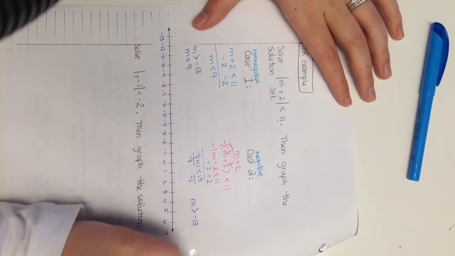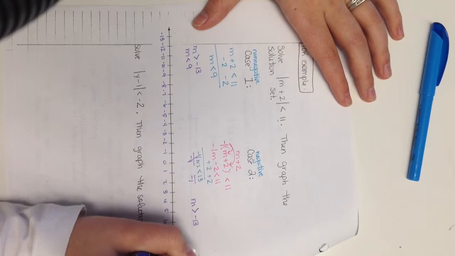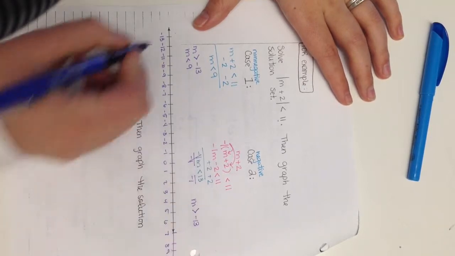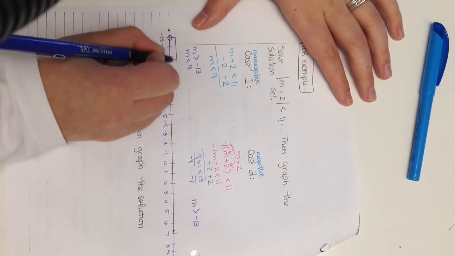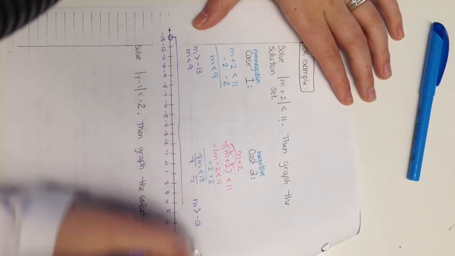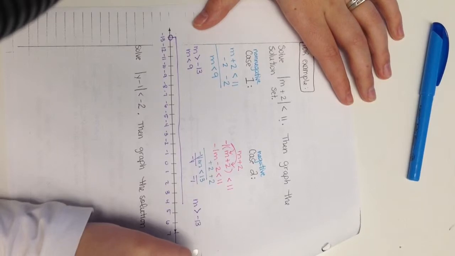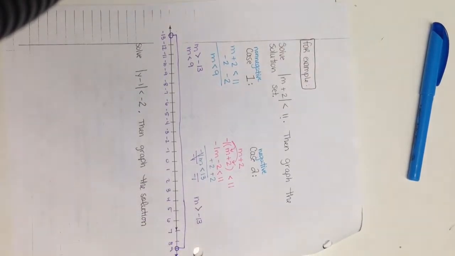I ran out of room on my number line, so just add it in there. Okay? I'm going to have an open circle at negative 13, and m is bigger than negative 13, so it goes to the right. But m is smaller than 9, so open circle and to the left, and they connect.